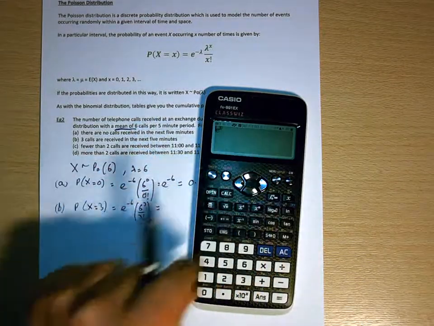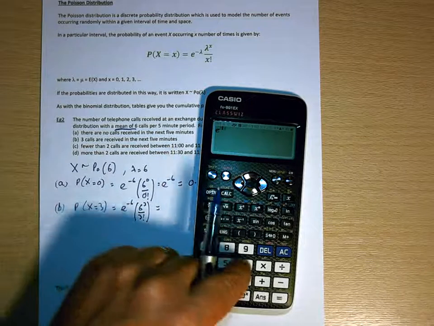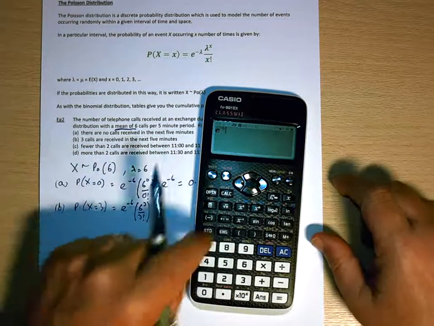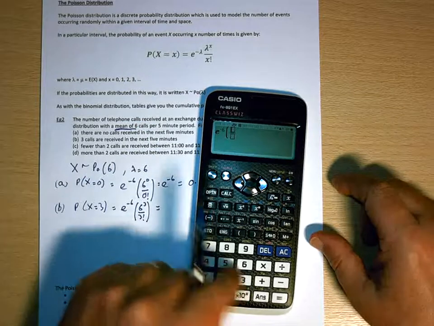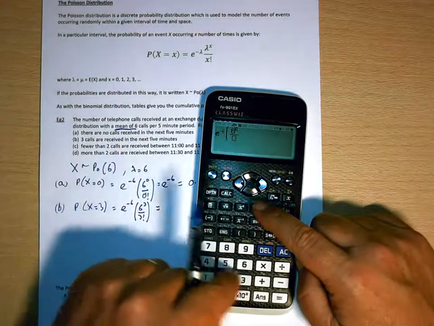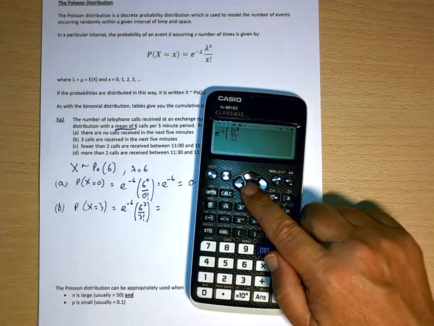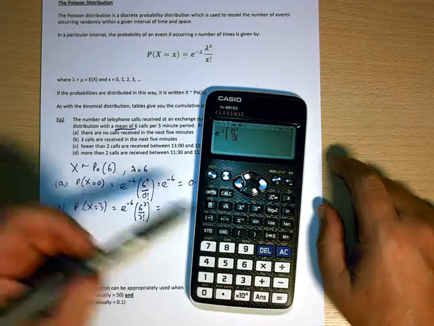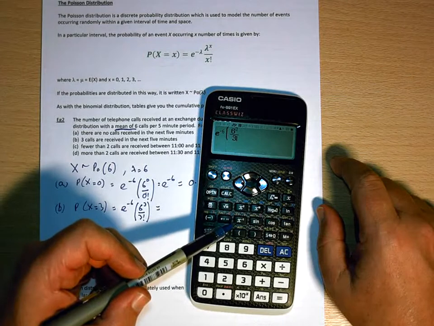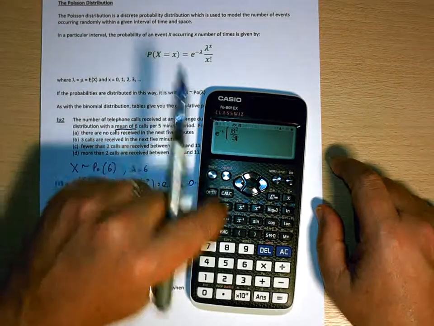So on our calculator, shift e, negative 6, bring it down, open bracket, let's have a fraction in there, 6 cubed on the numerator, 3, and the factorial is above the x to the power of minus 1, the reciprocal.